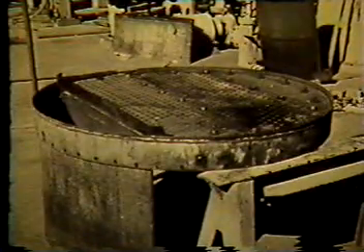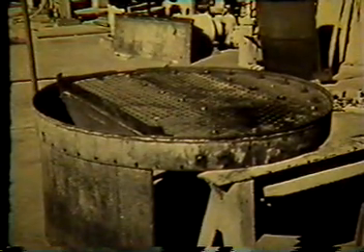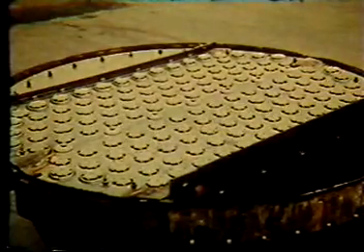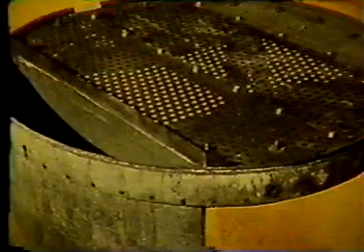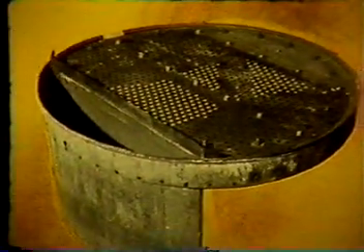There are numerous designs of fractionating devices in the industry. They can be broadly classified as the trays with downcomers, trays without downcomers, and packings. The scope of this film will be confined to trays with downcomers.